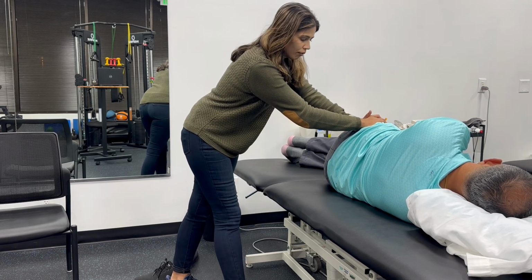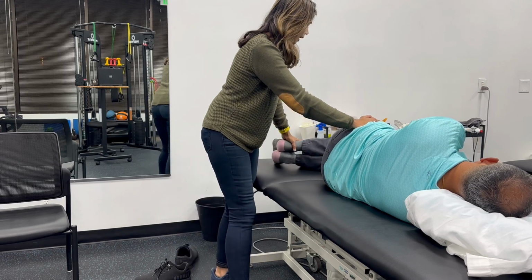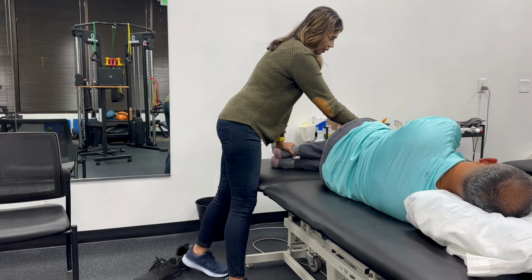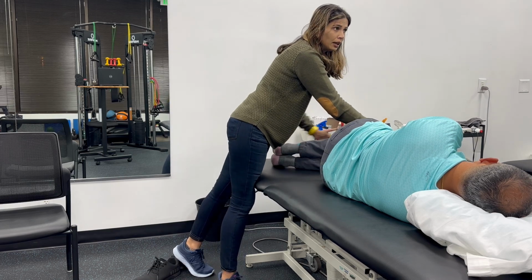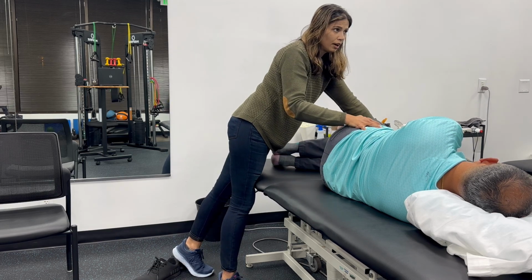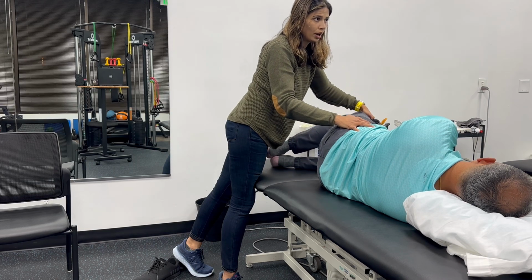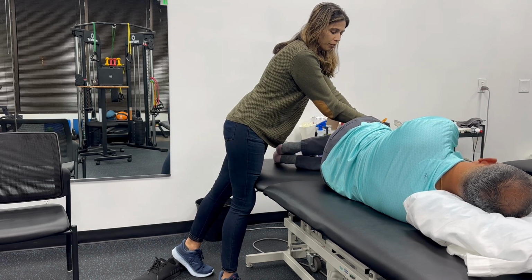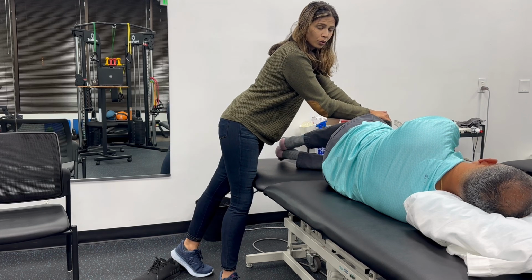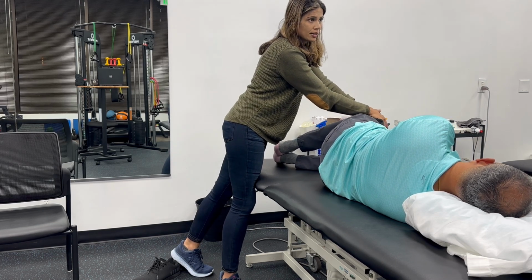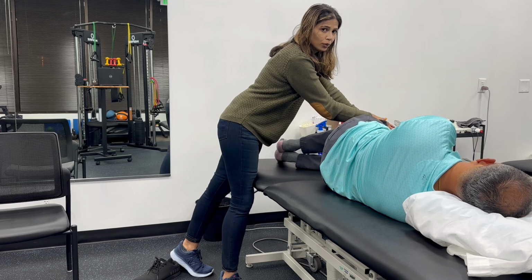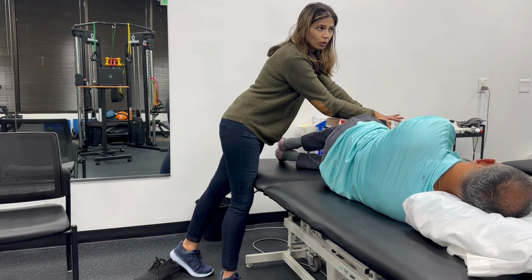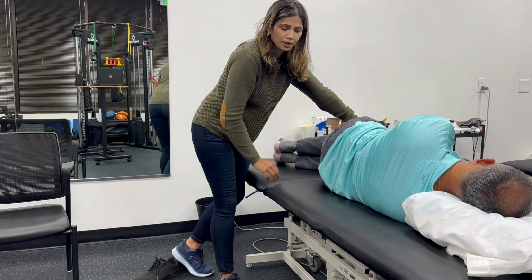For neuromuscular re-education for this, I have him keep his feet both solid here. I'm giving some resistance right at the knee. Siva, I'm going to have you work into this movement, okay? So I'm giving him resistance and I'm going to say, okay, Siva, push your top knee into my hand, push, hold, hold, hold, and relax. Again, push, hold, hold, hold, and relax. Again, push, hold, hold, hold, and relax.